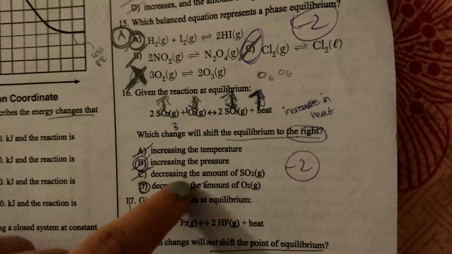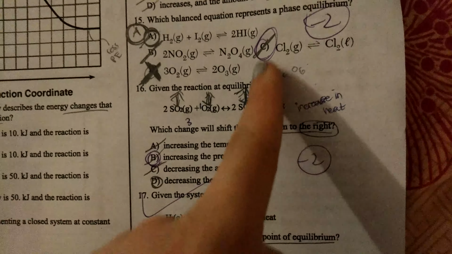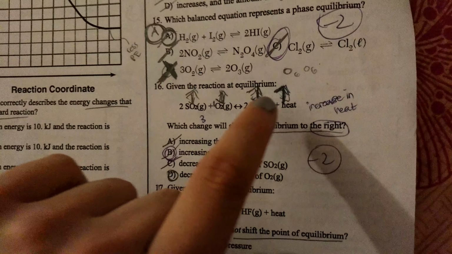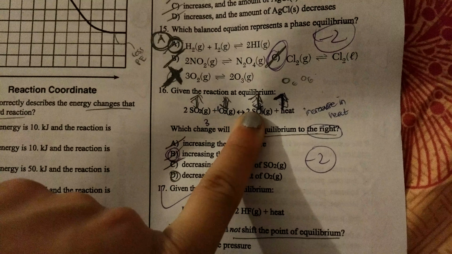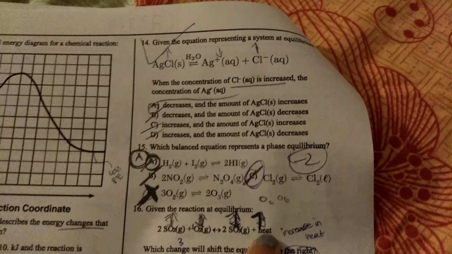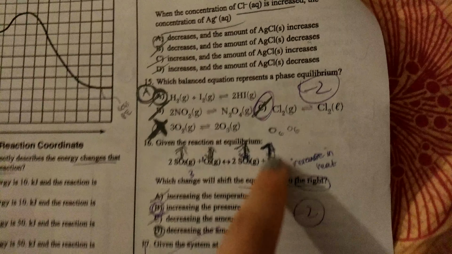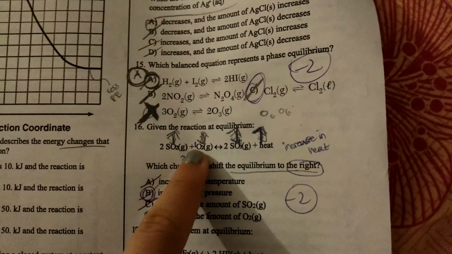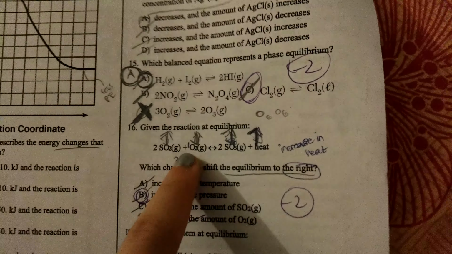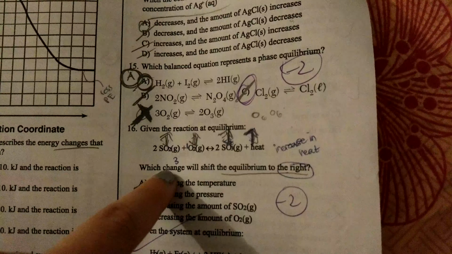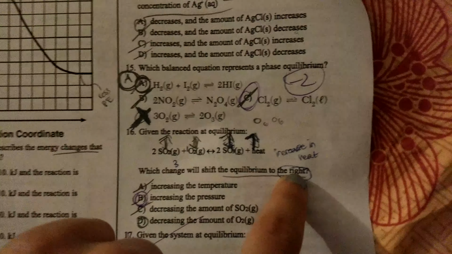Basically, if you increase the temperature, you're increasing the heat. So this is considered your stress, and anything next to the stress is going to be the opposite. So SO3 is decreasing. But like I said before in number 14, when you increase the stress, you go up, up, and away to the other side, and both of these will increase. But that means it's going to be a shift to the left, and you don't want that, because it's asking you which change will shift the equilibrium to the right.